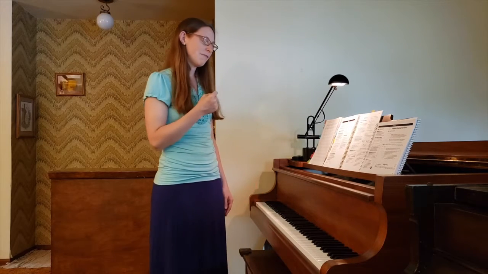Let's think about the category of each of those patterns, the function. Do, mi, that's major tonic. Do, mi, sol, major tonic. Mi, re, do. That pattern has pitches from more than one chord.